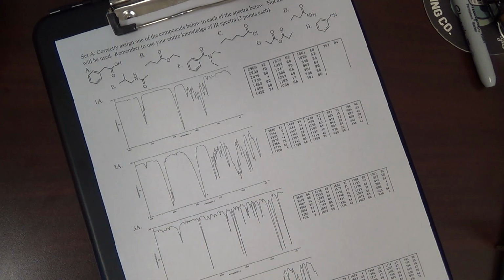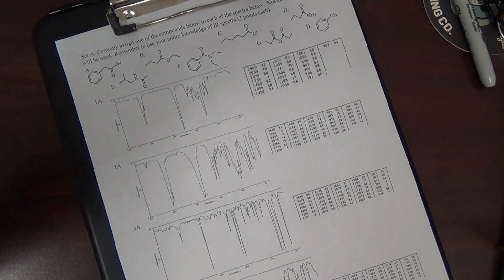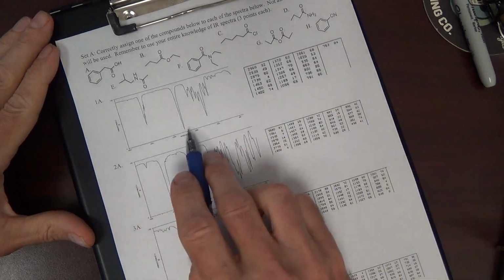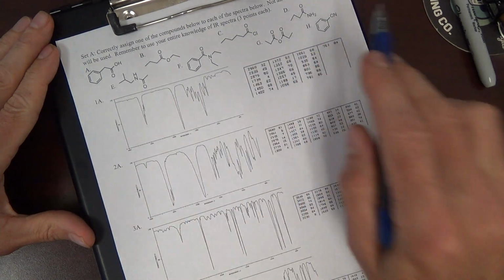I'm going to go through here and illustrate how to arrive at the answer. So let's do some of these problems here together. Okay, we have four IRs. We have a collection of compounds at the top.